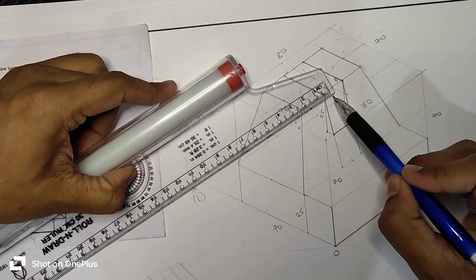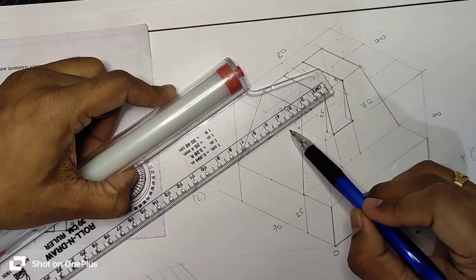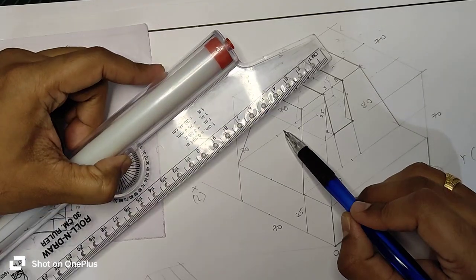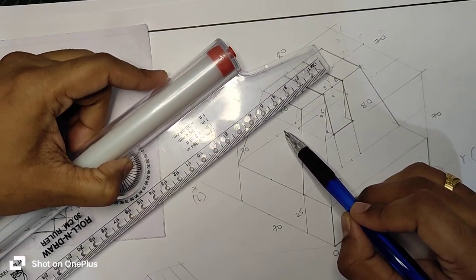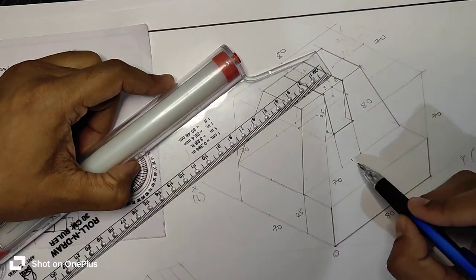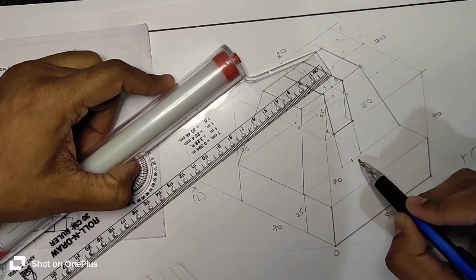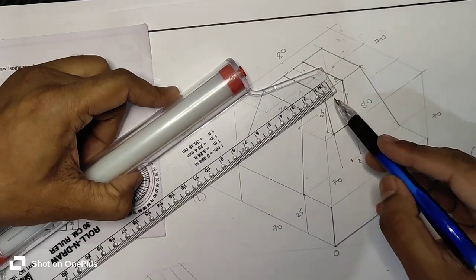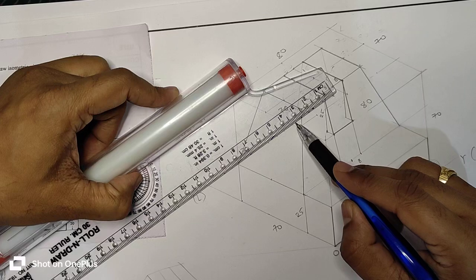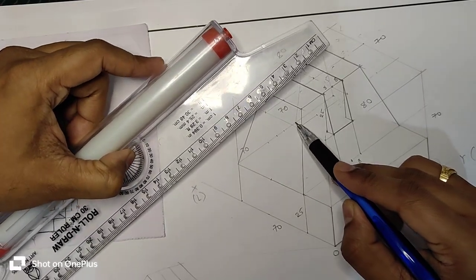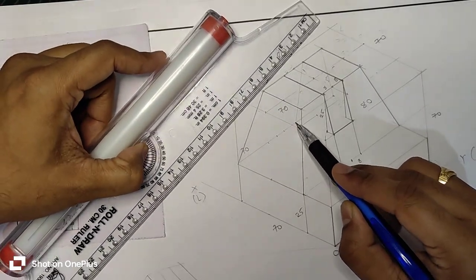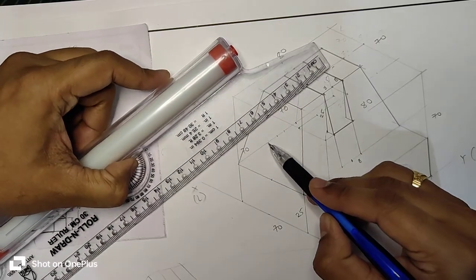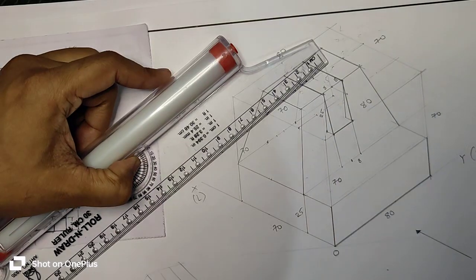Now I will mark the midpoint of this side, that is at 40 mm. Okay, now this is the midpoint, and from this midpoint I have taken 8 mm, right? So also from this midpoint I will take 8 mm on both sides, this and this. So this is one point, this is the second point.